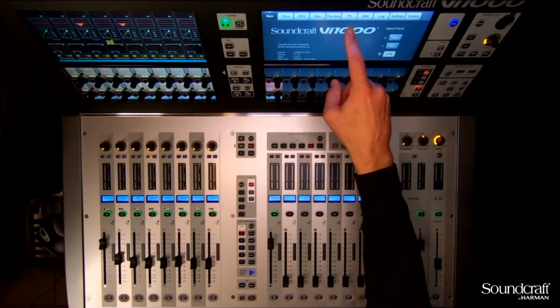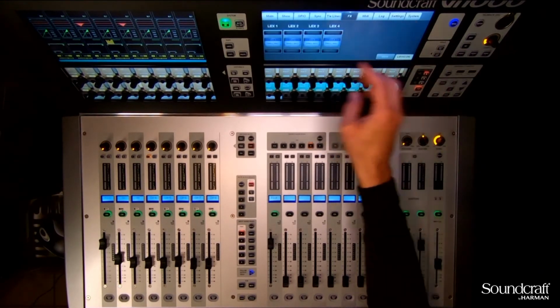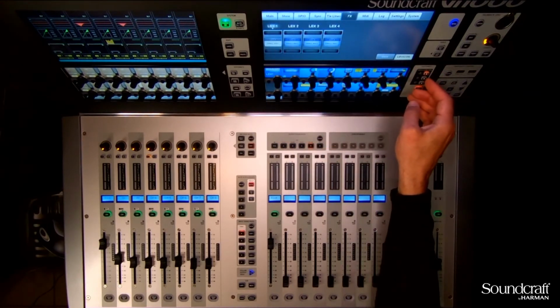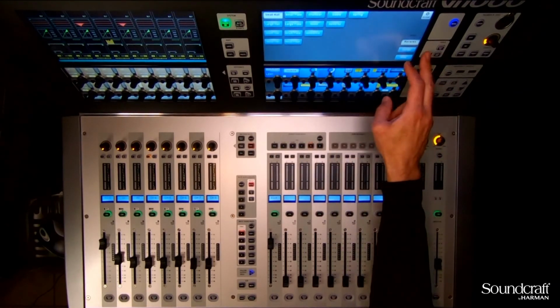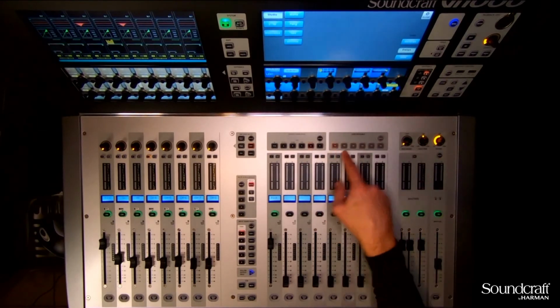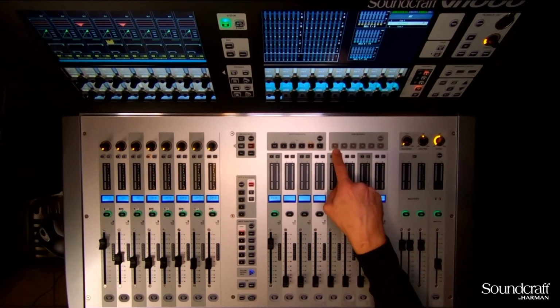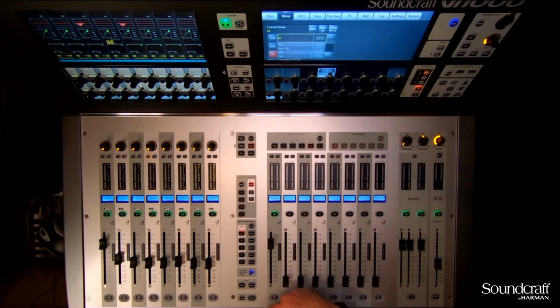Most common use for this is when we patch an effects unit and it's a delay. You'll see automatically that has now become our tap, like that.